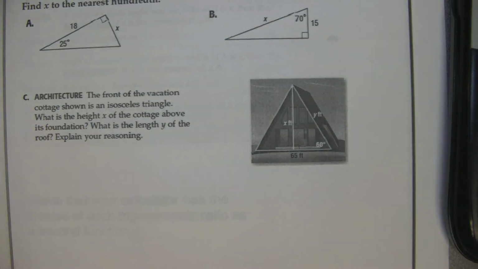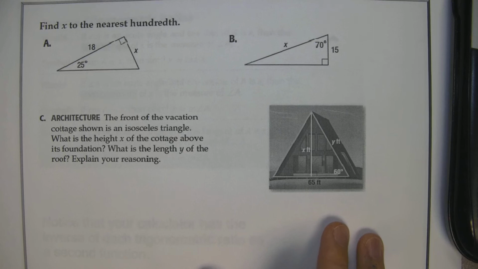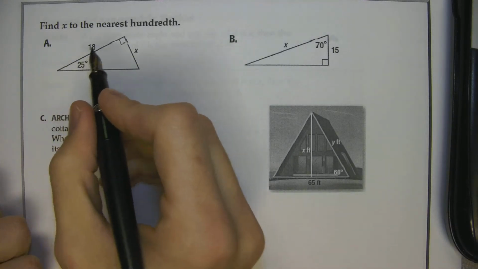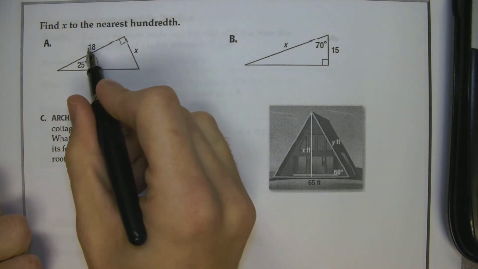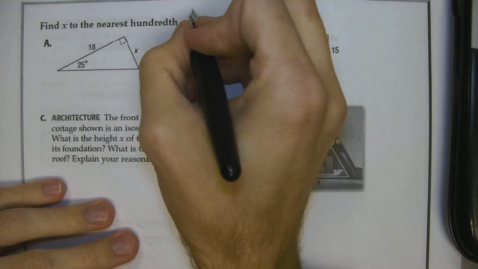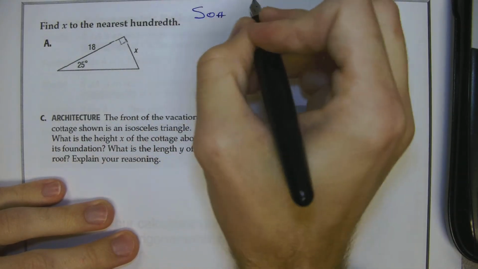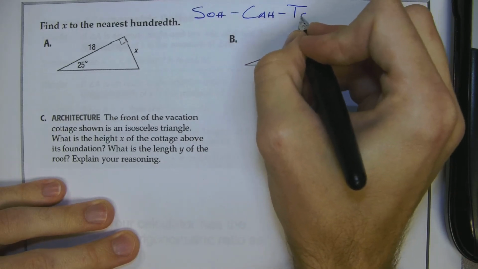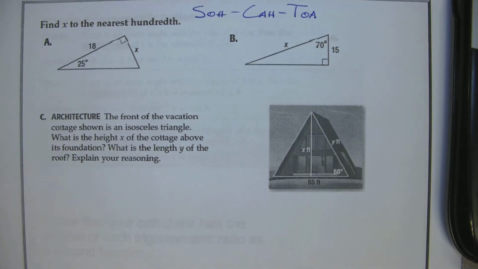Let's try another one. Well, another few it looks like. So in these top ones, all we're doing is finding the variable x to the nearest hundredth. And then we'll take a look at this architecture problem as they call it, in just a moment. So let's try the first one. I've got 25 as my angle. We've got x that we're trying to find here and 18 there. So let's write out our mnemonic device in case you still need it. SOH CAH TOA. So let's see here.